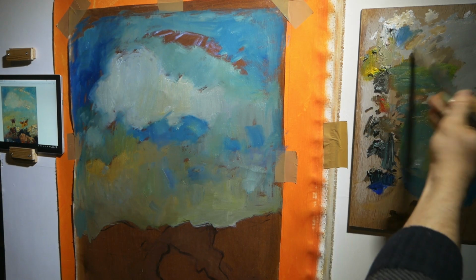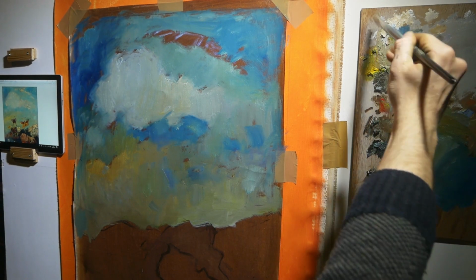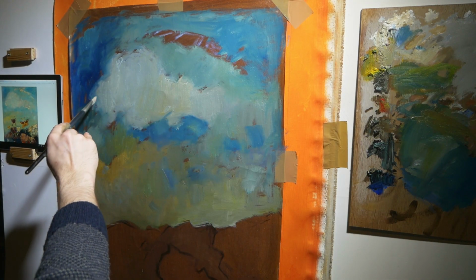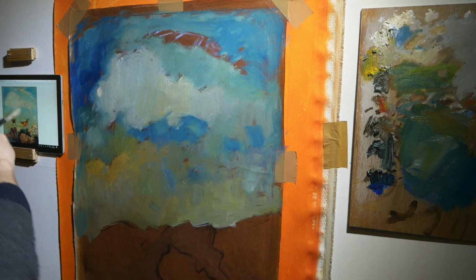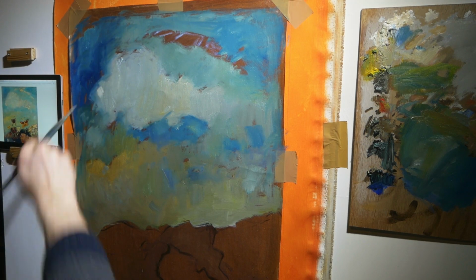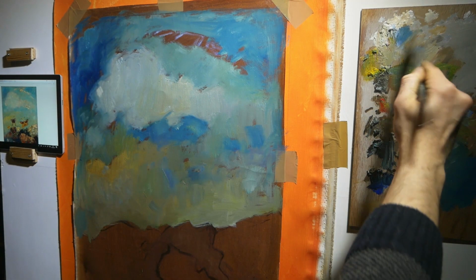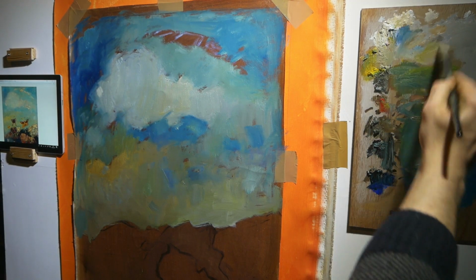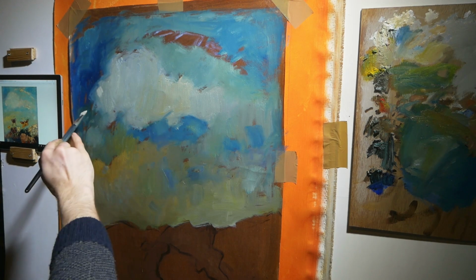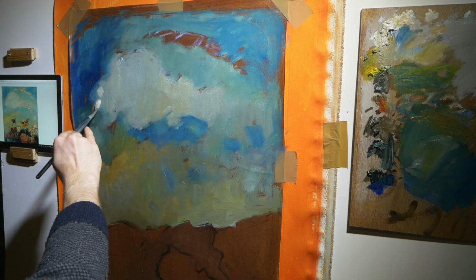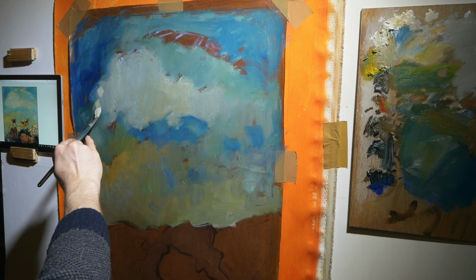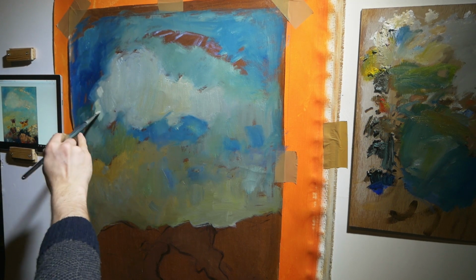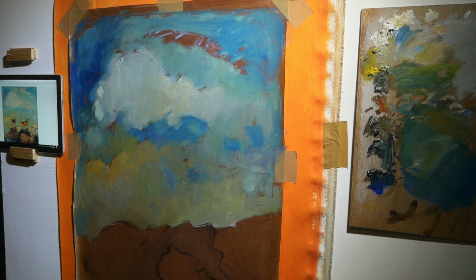The last thing I want to do, I've got my newer, softer bristle here, and there are a few points where I want to get some slightly brighter cloud shining through. It just makes its way up behind this bright cloud.